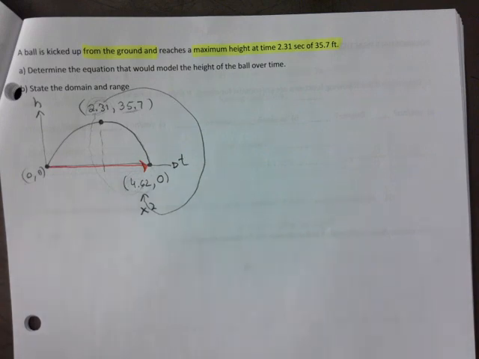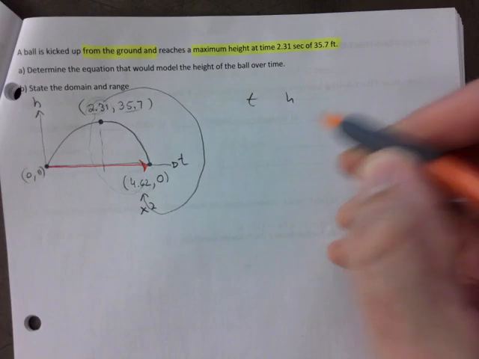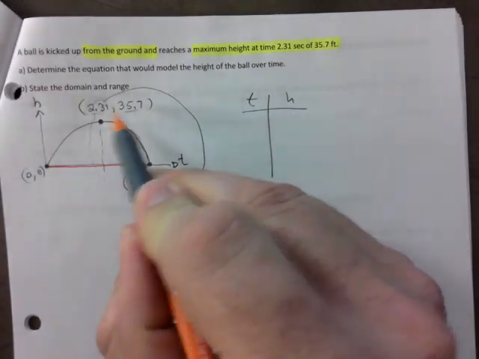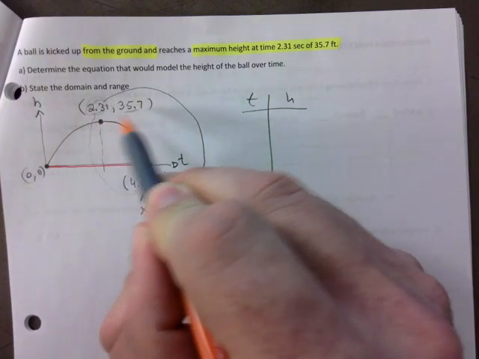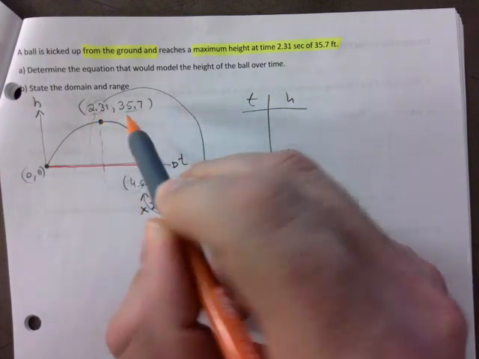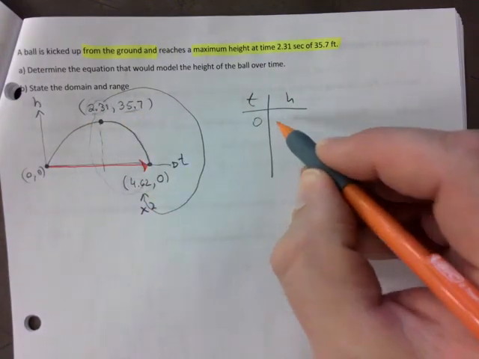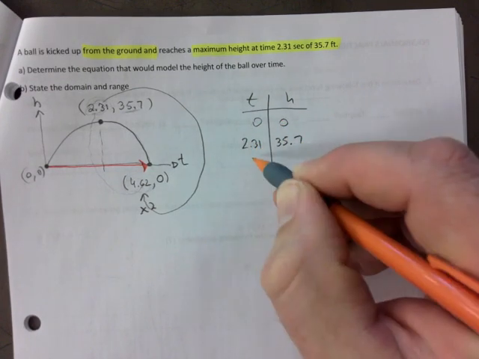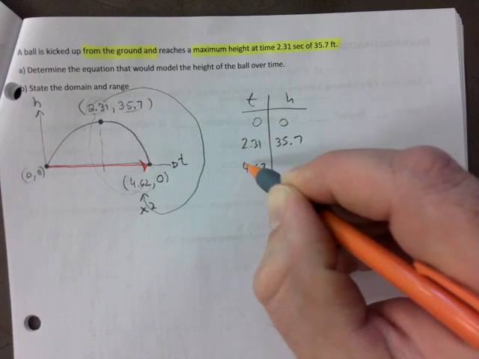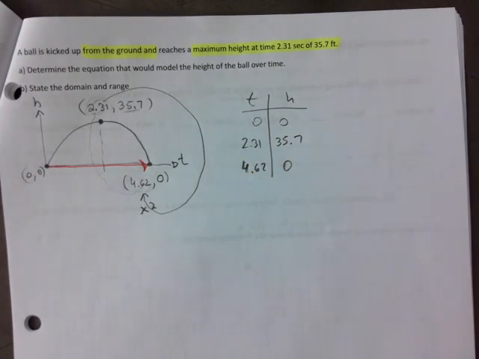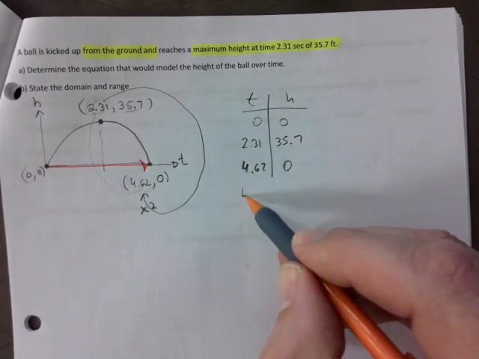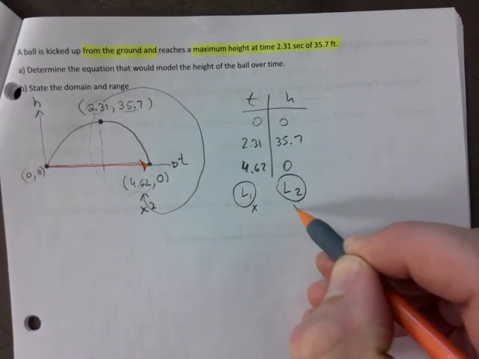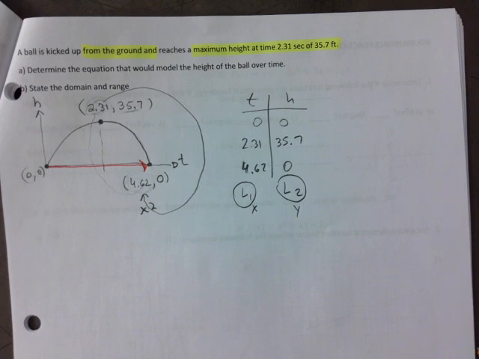So make your table, time and height. Make sure you don't mix up time and height. I get 35.7, 2.31 all the time. Like this is mixed up. So you just have to make sure time comes first. So we've got 0, 0, 2.31, 35.7, and then 4.62, back to 0. We put this into L1. We put this into L2, which means this is my x variable, my y variable.